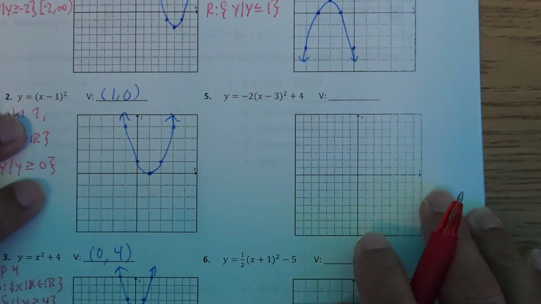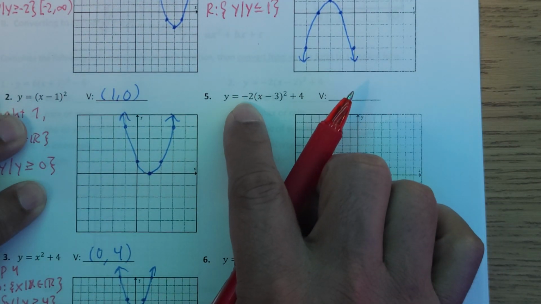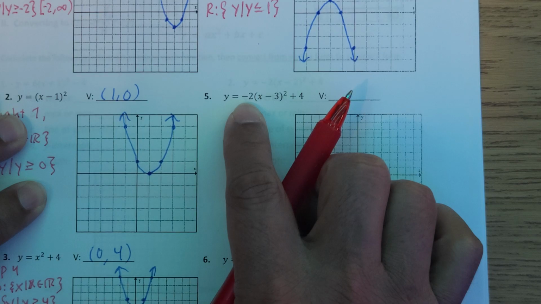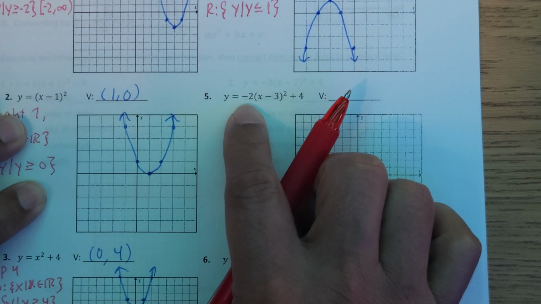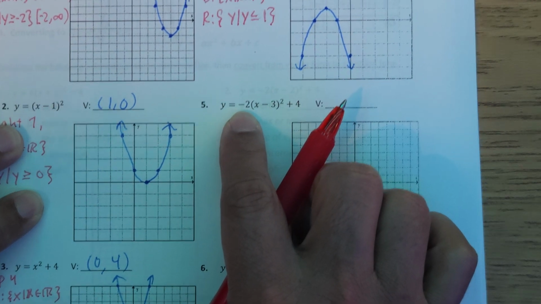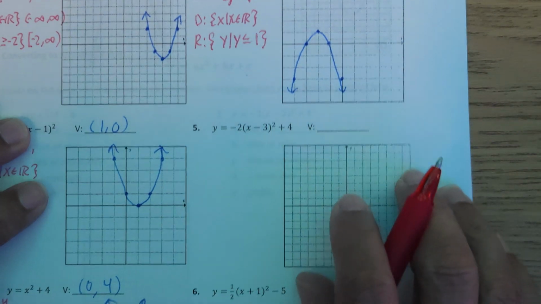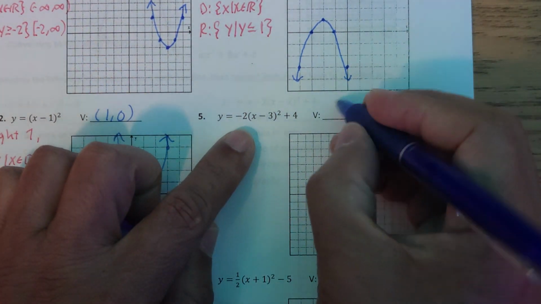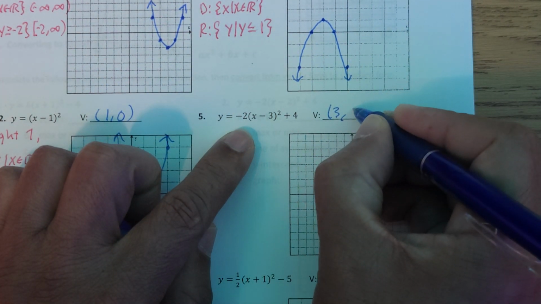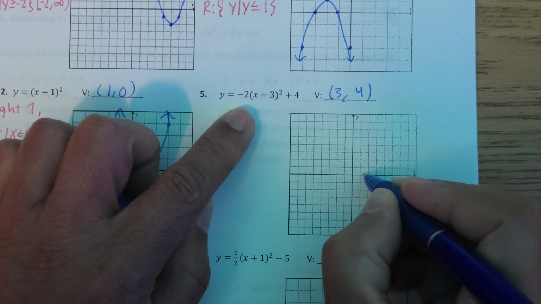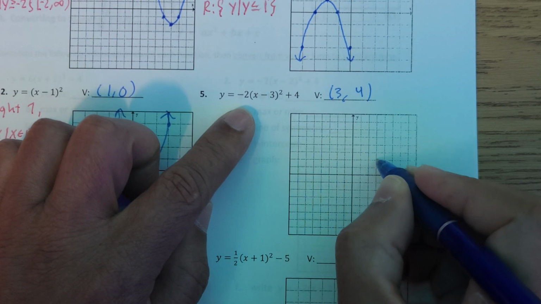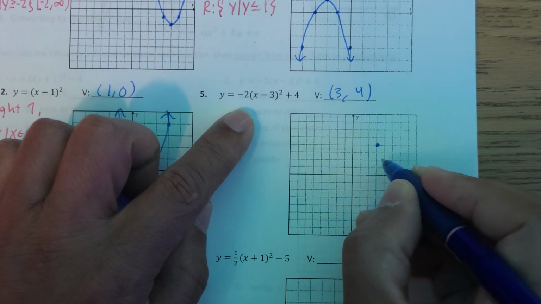So for example number 5, we do have a -2 in front of the parentheses, so then the y values are going to be multiplied by a -2. So then this graph just looks just like this one. It's going to be up and down. But the vertex point is where x is 3 and y is 4. So 1, 2, 3, and then up 1, 2, 3, 4, plot a point.